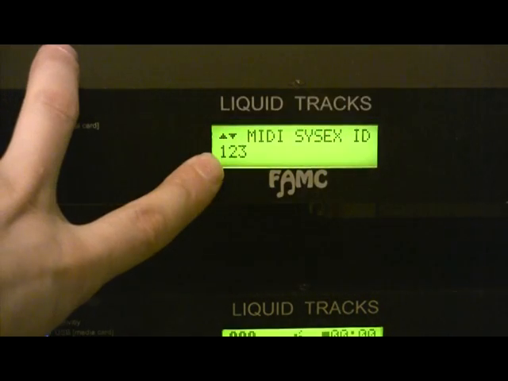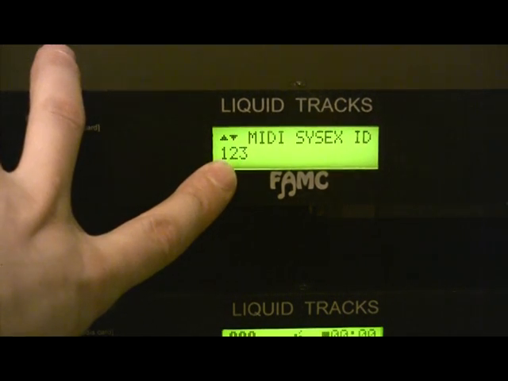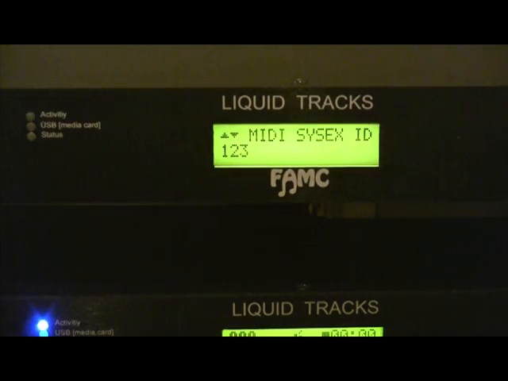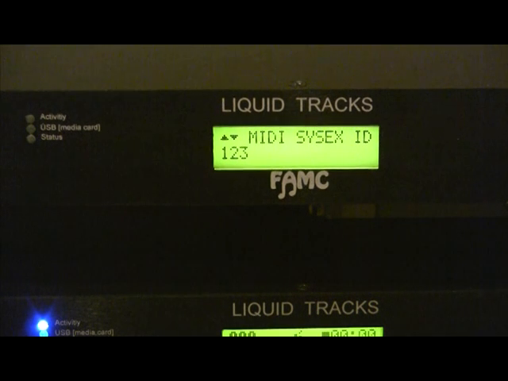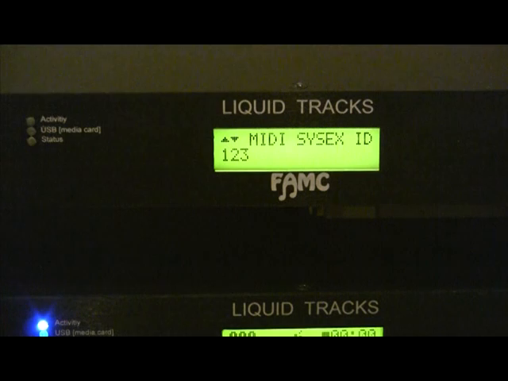Sysex ID. All Liquid Tracks should have the exact same sysex ID. The default is 123. So in your network, if you have more than one Liquid Tracks, make sure that they all say 123, or whatever number you choose to give it.